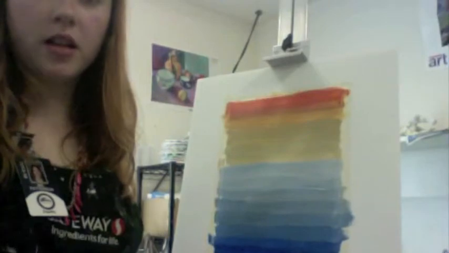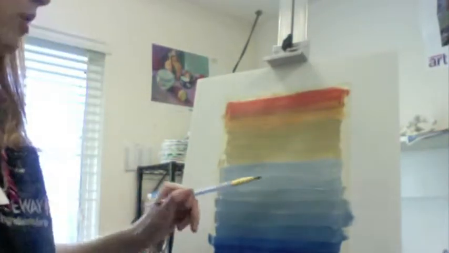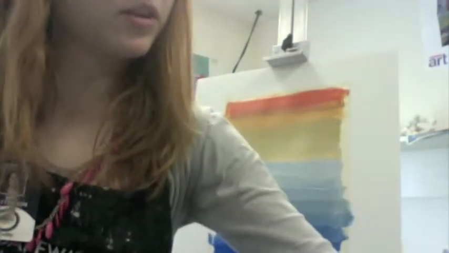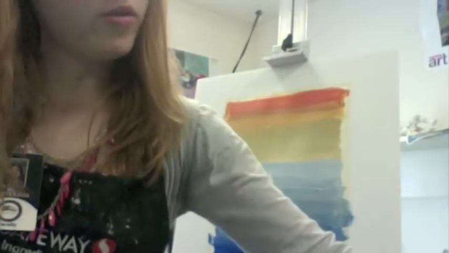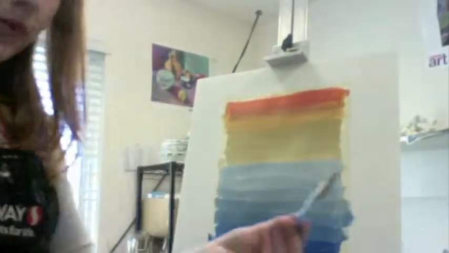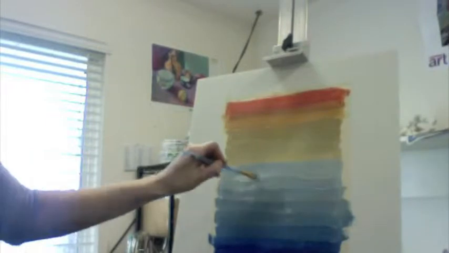Now that we got it completely filled, remember now you need to get your brush good and wet. Remember it's clean, it has no more blue on it or whatever color you're using. Get it wet and then blend these colors together.